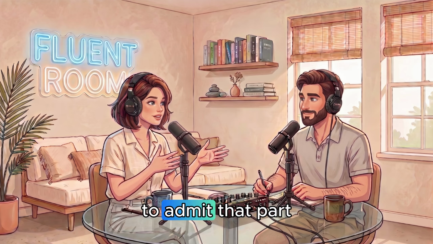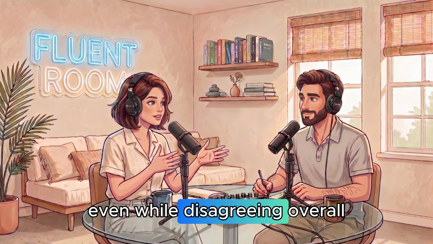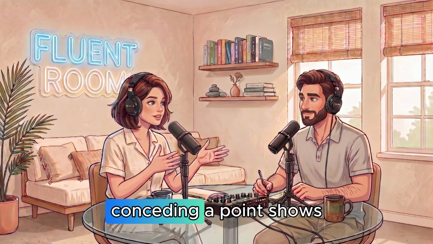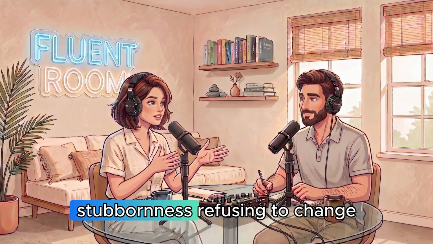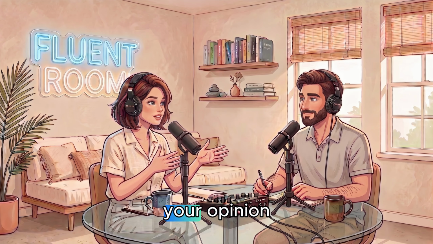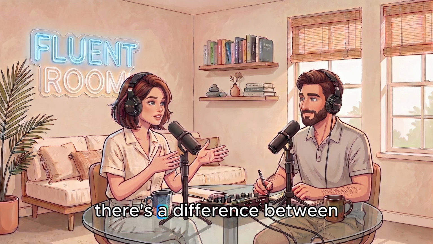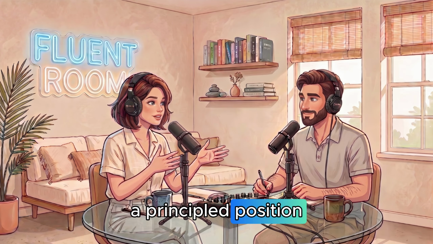Concede, to admit that part of what someone said is valid, even while disagreeing overall. Conceding a point shows you've listened. It's a sign of confidence, not weakness. Stubbornness, refusing to change your opinion even when you have no good reason to hold it. There's a difference between a principled position and pure stubbornness.